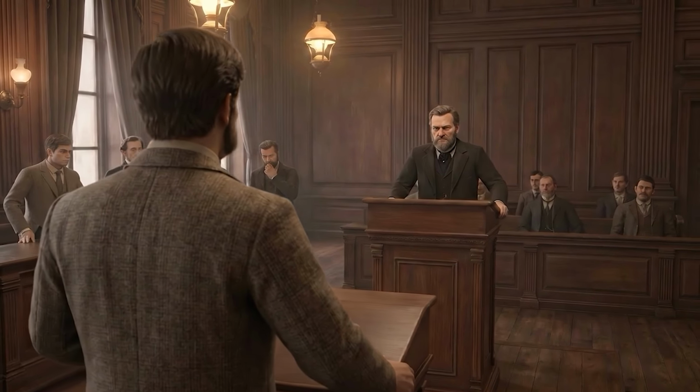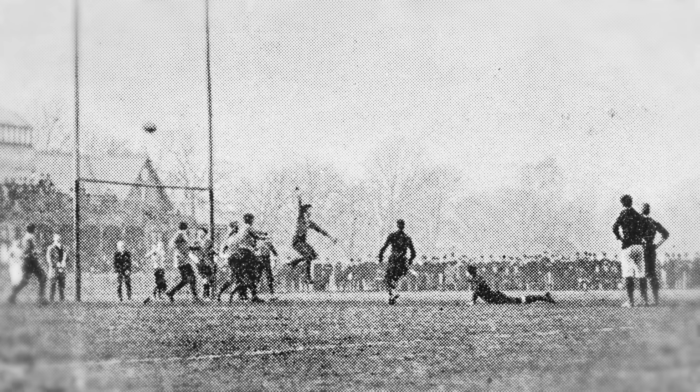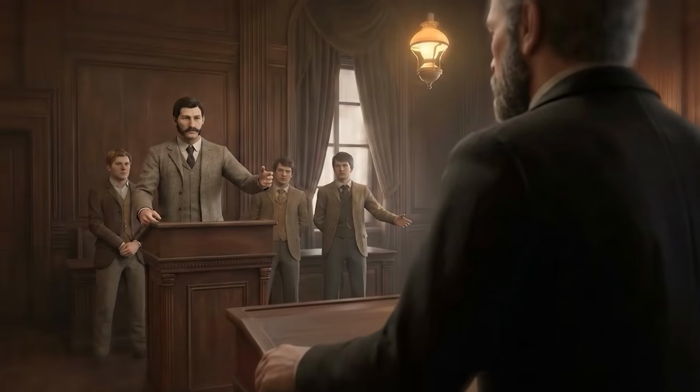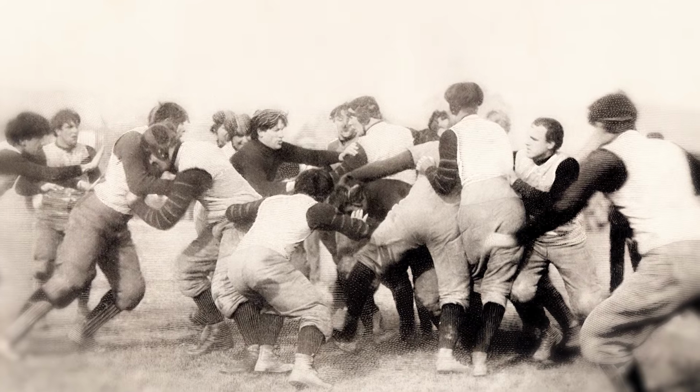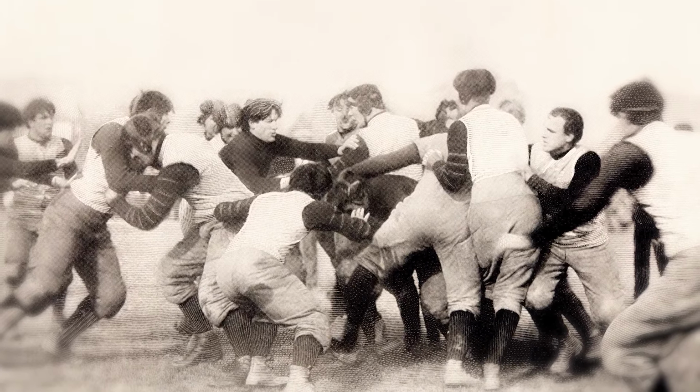On one side of the aisle, you had the old-timers, who saw kicking at the heart of the game. All of the running and jockeying for position was to set up the kick. On the other, you had people like Camp, who saw the game as a rugged, strategic game that required brute strength to fight your way into the end zone.